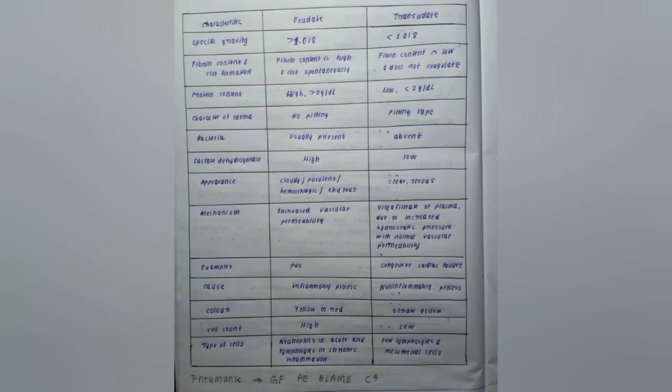If you remember here, the main problem is a difference in hydrostatic pressure or oncotic pressure, right? So vascular permeability remains normal in transudate. Okay, so examples for exudate are pus or inflammatory effusions, whereas for transudate they are congestive cardiac failure, nephrotic syndrome, or liver cirrhosis. And yeah, that's all.